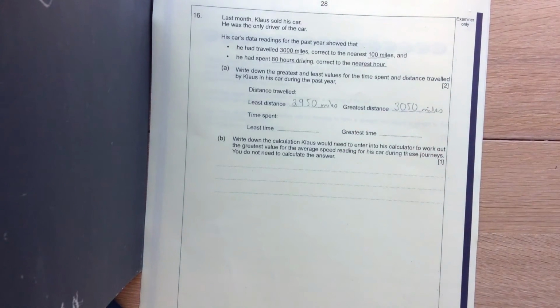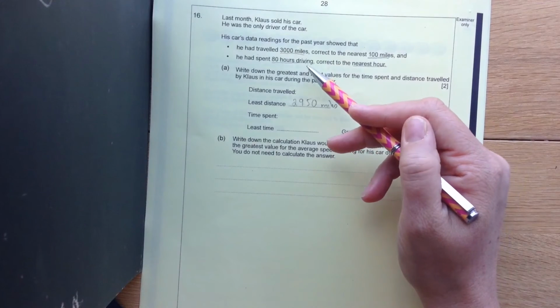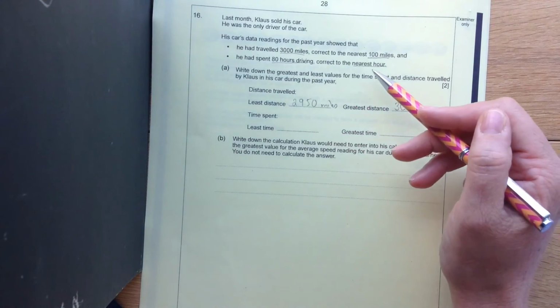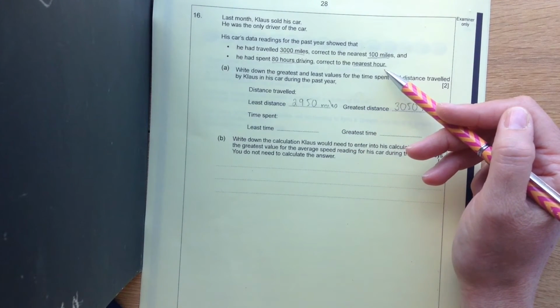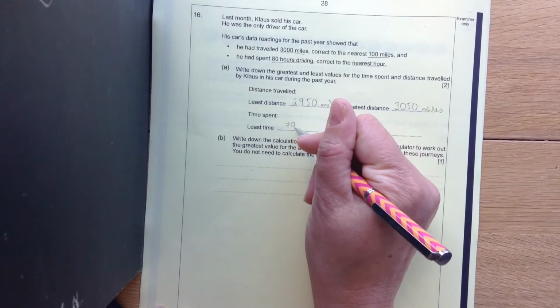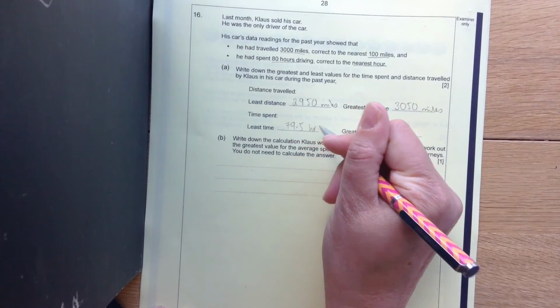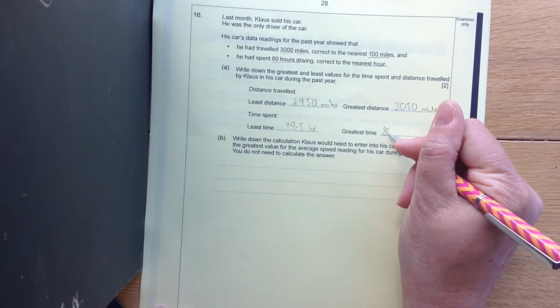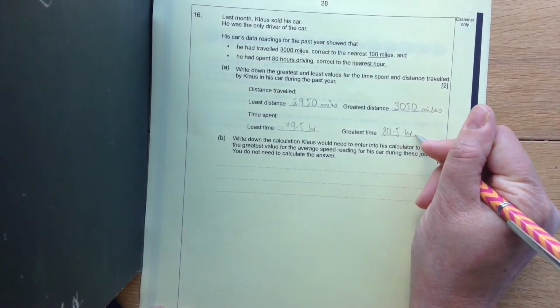Okay, time spent. Well, it says he spent 80 hours driving, correct to the nearest hour. So plus or minus half a unit is to the nearest hour, so plus or minus half an hour. So it's going to be 79.5 hours and 80.5 hours.